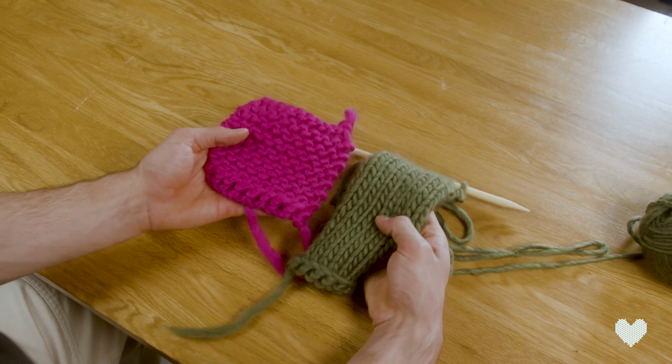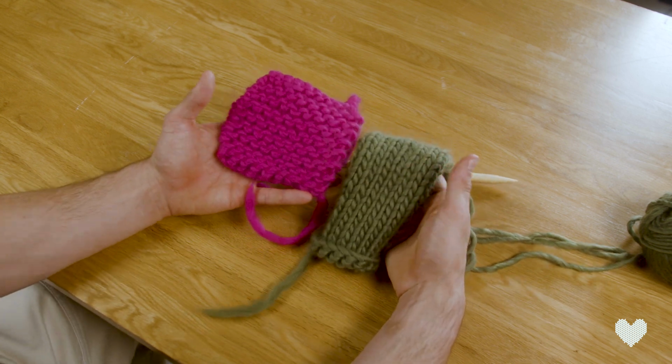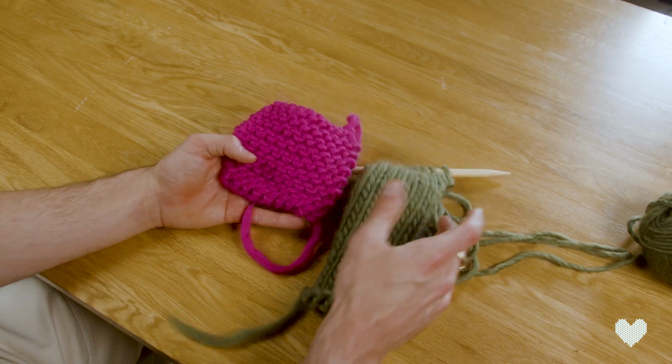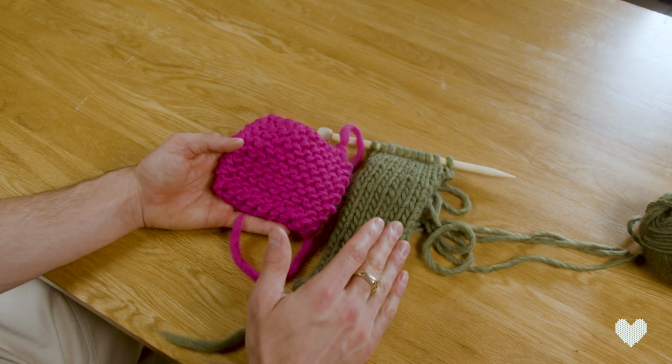Today I'm going to be showing you the difference between garter stitch and stockinette stitch, sometimes known as stocking stitch. As you can see here, we have two different swatches of knitting, and they look very different, and that's because they are using different stitching and different knitting techniques.